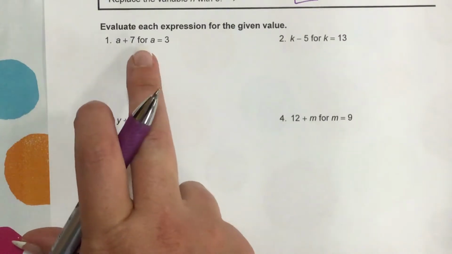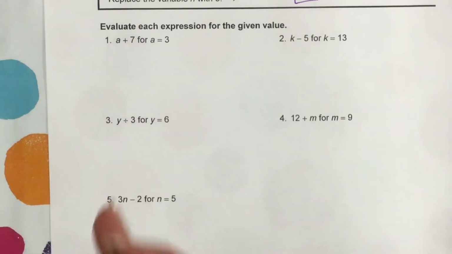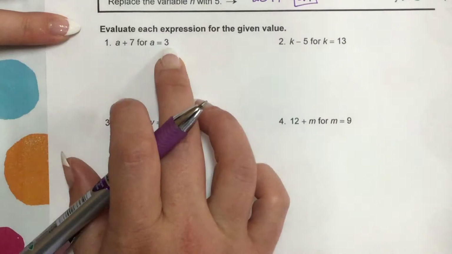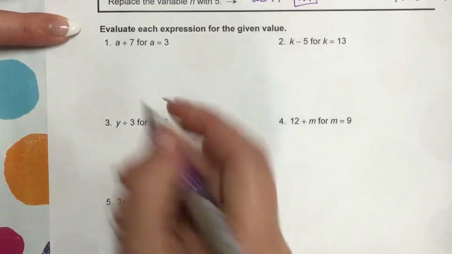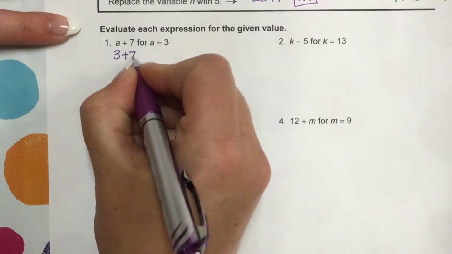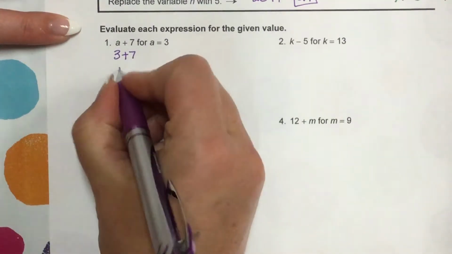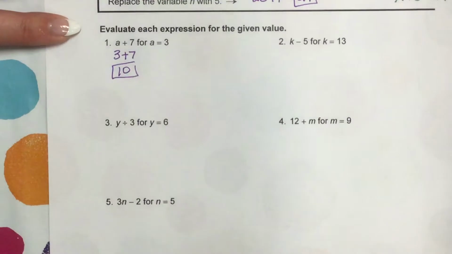So a plus 7 for a equals 3. So it's all there. So all you're going to do is substitute a is equal to 3. So instead of writing a, we're going to write a 3. So we're going to go 3 plus 7, and then just do it. 3 plus 7 is 10. Boom, that's the answer. Okay, let's go over here and try this one.